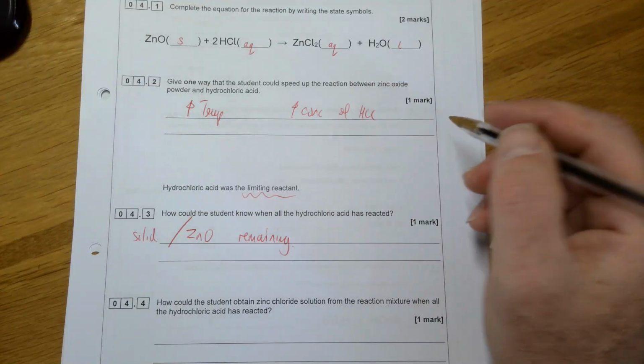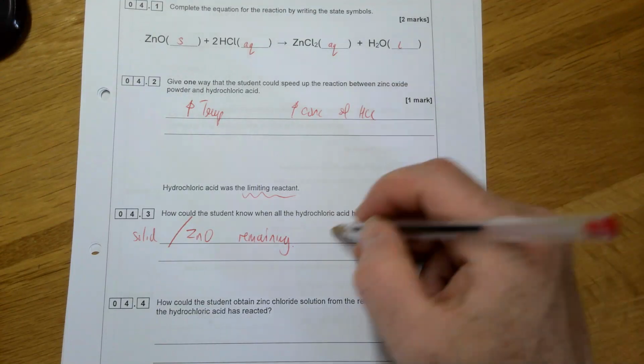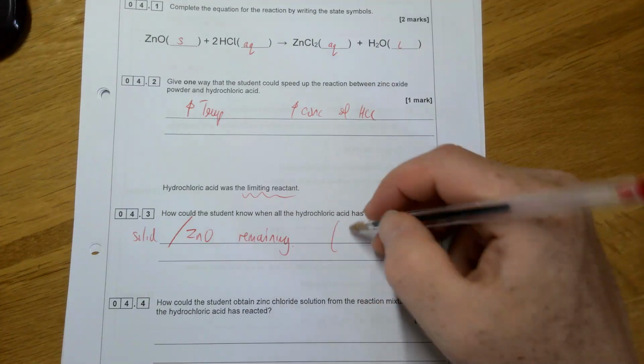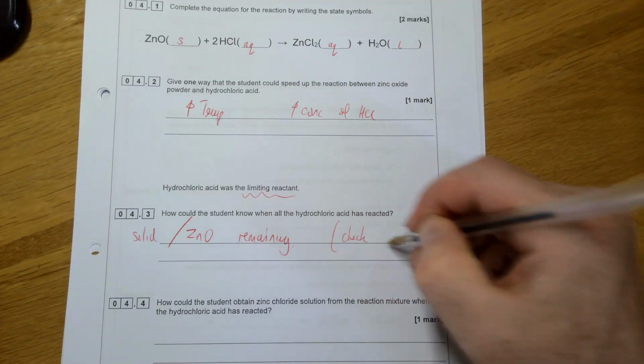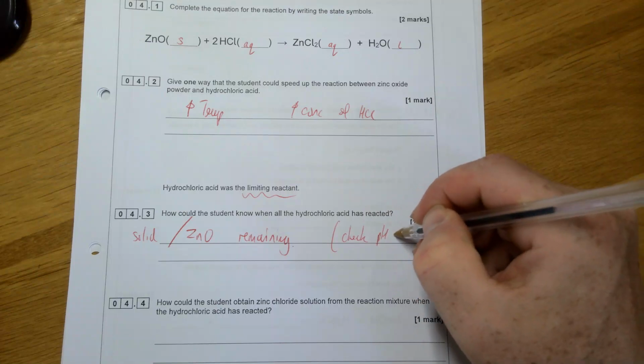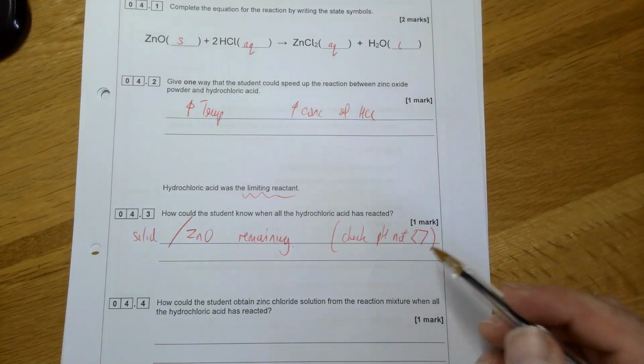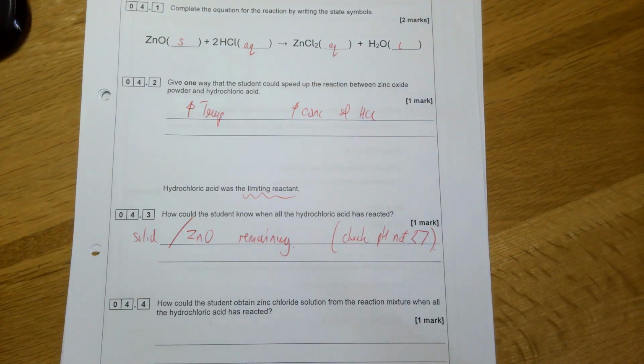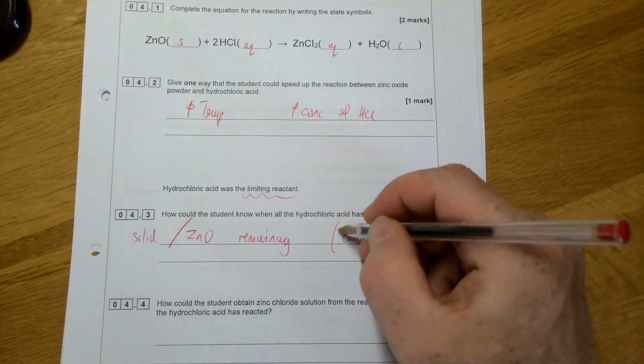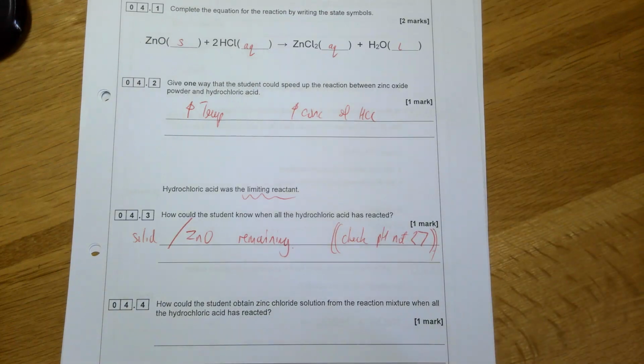It doesn't allow it in the mark scheme, which I think is annoying. But one thing you could say is check the pH has gone to 7. I'll tell you why it's not in there. Check the pH is not less than 7. It's because you need a tiny bit of acid to make it pH less than 7. It's just a possibility that it'd be hard to tell, but I think it's mean that they haven't given that as an option, as a mark.